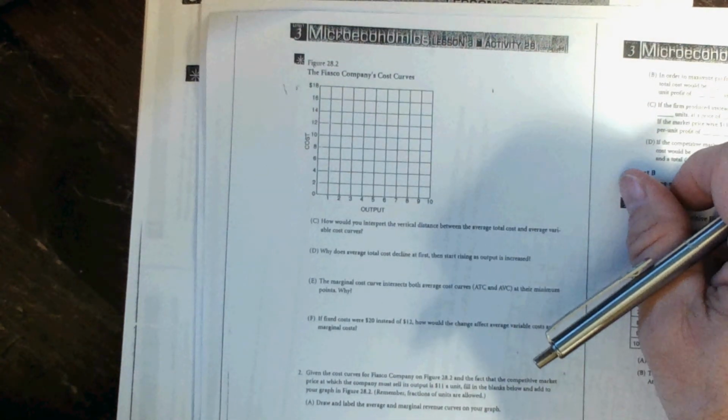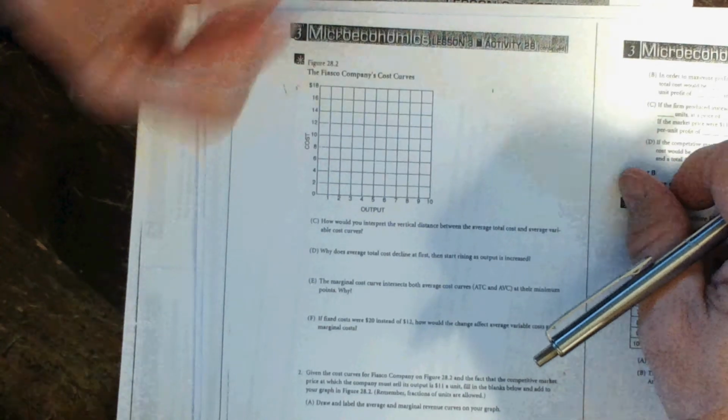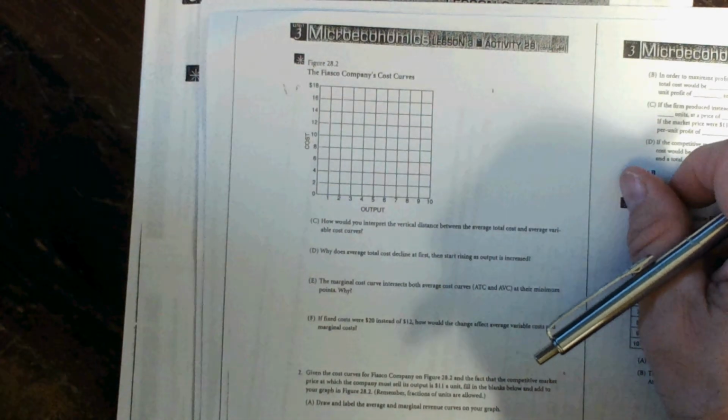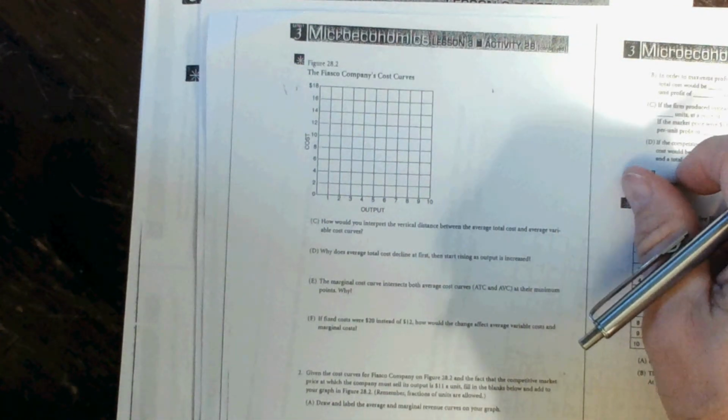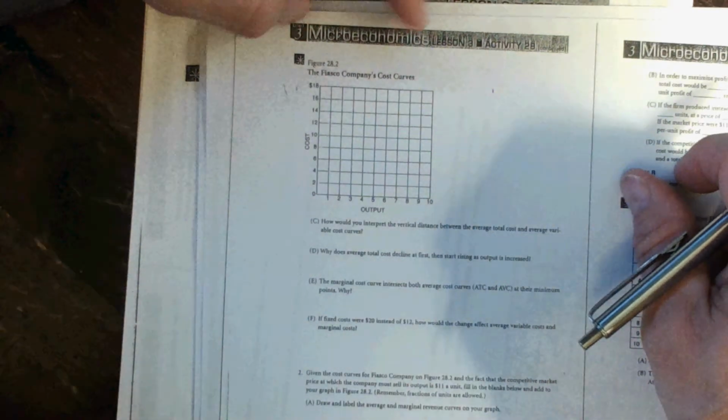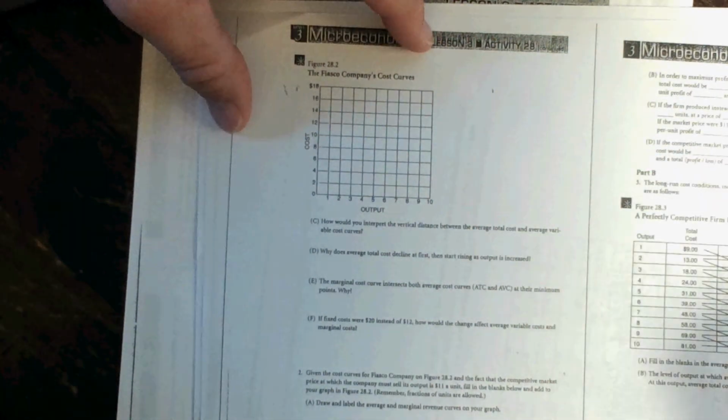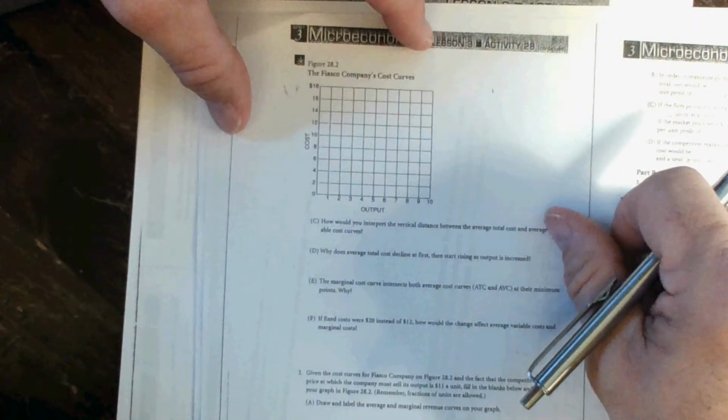So, we're not going to calculate average fixed because average fixed is not changeable in the short run. So we're only going to calculate our average total and our average variable. Then we're going to compare average total and average variable, which are on a per unit basis, to price and determine whether we're profit maximizing, loss minimizing, or shutting down.